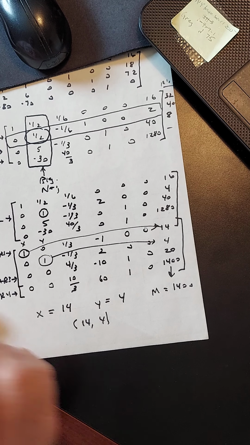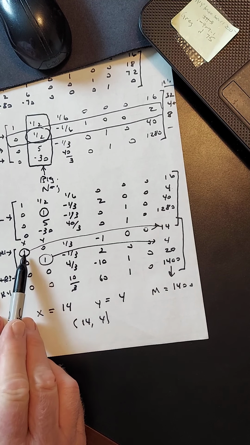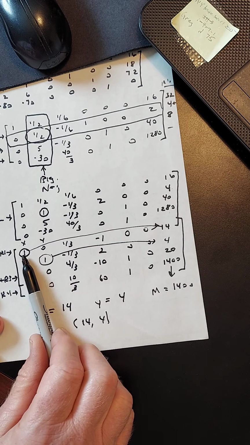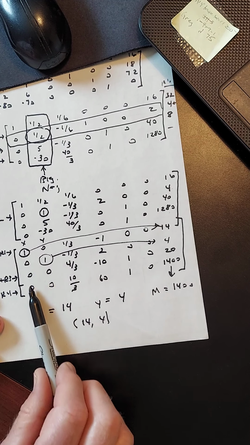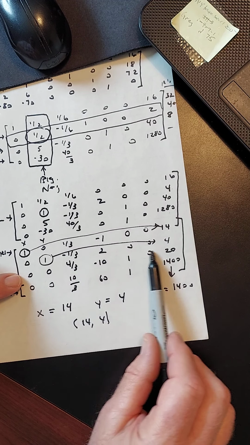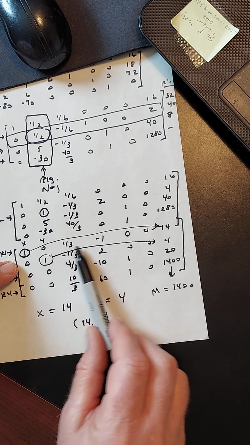Now, I described this on finding the answers. I said, look at the x column and find the 1. Okay, and it worked out that the 1 was in the upper left-hand column, but that 1 could have been anywhere down here. And wherever it would have been, if the 1 would have been here, then my answer would have been 20. If the 1 would have been here, then x would have been 4.